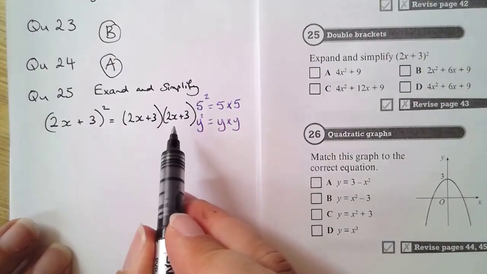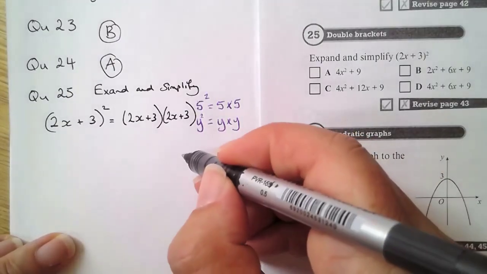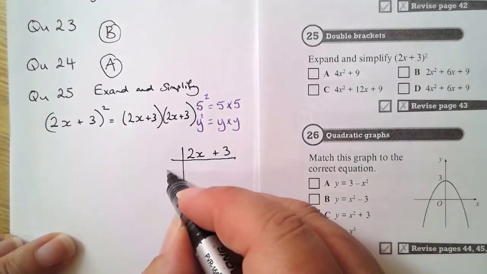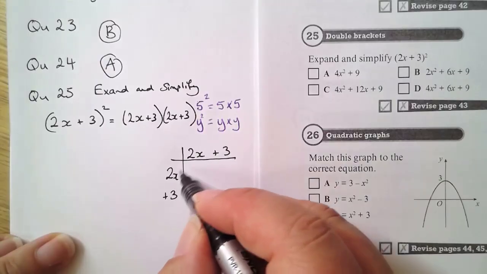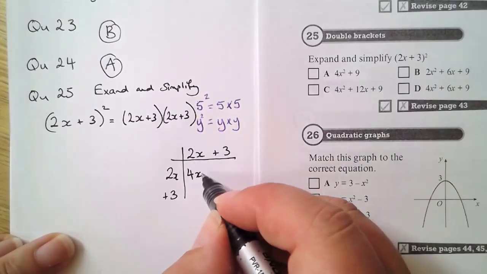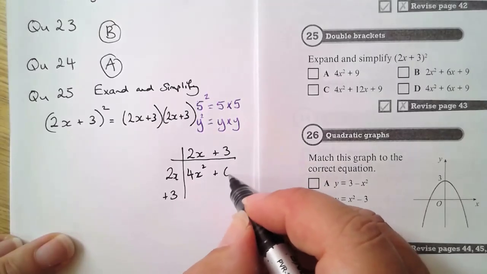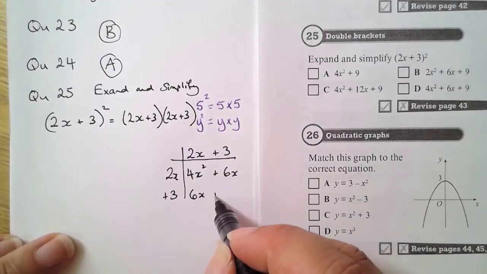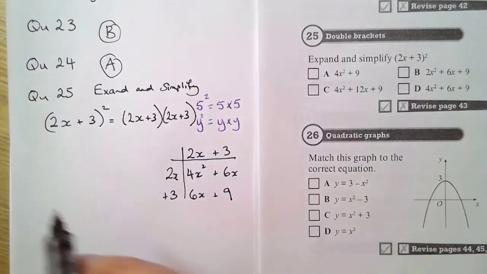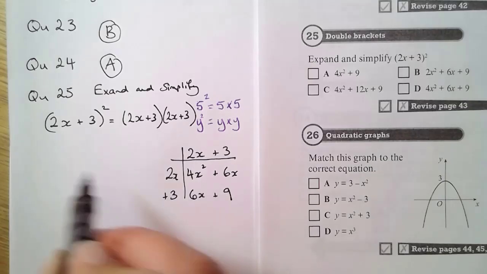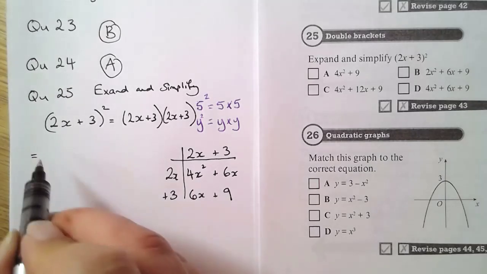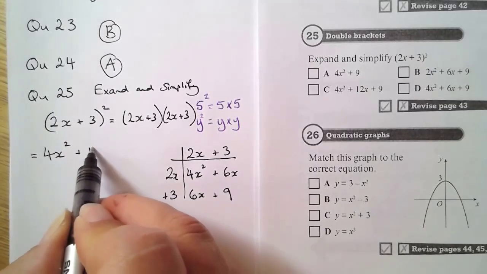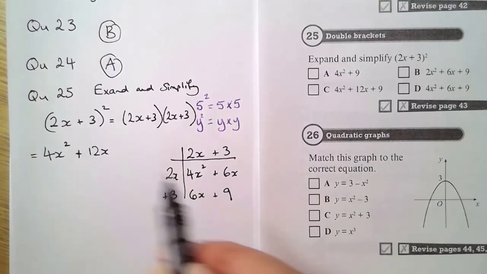So we're taking this bracket and multiplying it by this bracket. I'm going to draw a grid. Two x multiplied by 2x, 3 multiplied by 2x, 3 multiplied by 2x again, 3 multiplied by 3 is 9. I'm going to write them out and simplify them as I do it. This is going to equal 4x squared, 6x plus 6x is 12x, and then I've got 9 here.